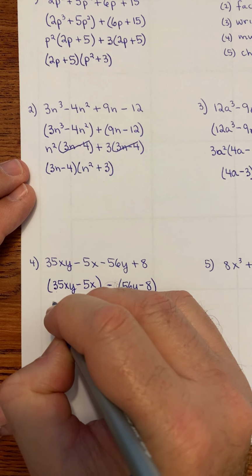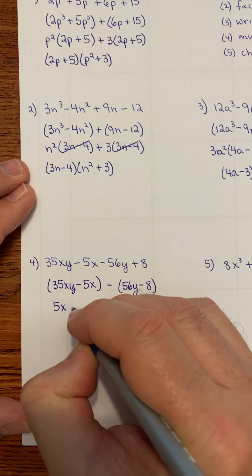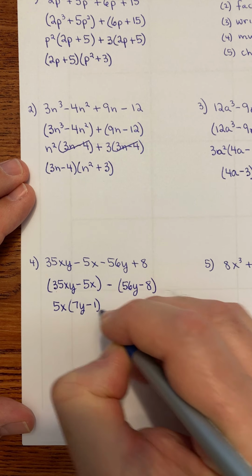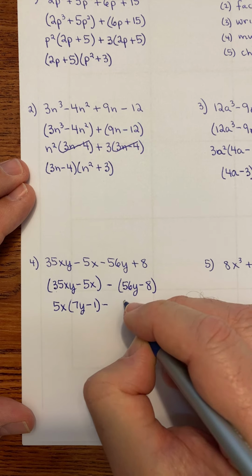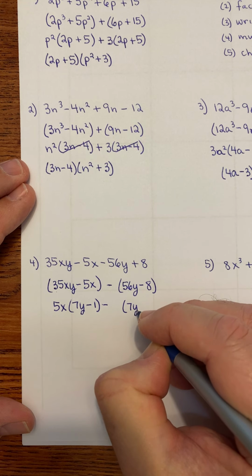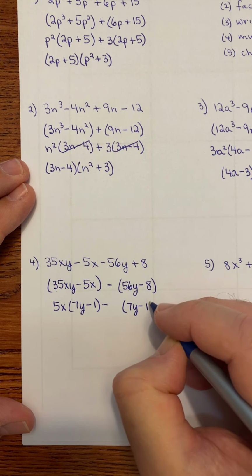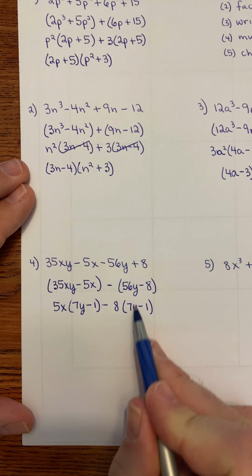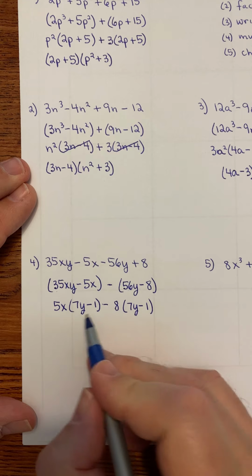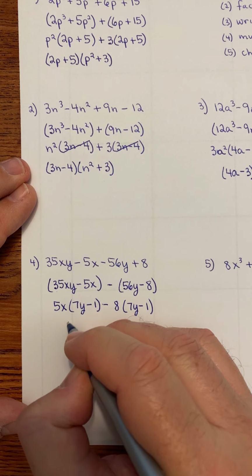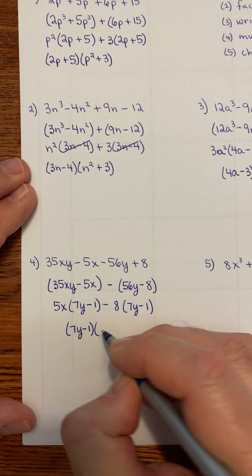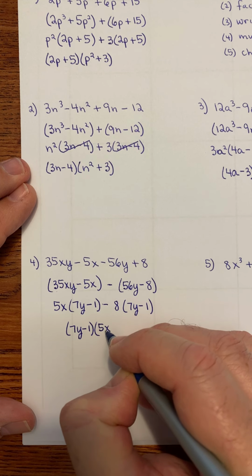Common factor here is 5x. So we're left with 7y minus 1. Well, for this to work, this should be 7y minus 1. The only way to get that is to factor out an 8. 8 times 7 is 56, so yes, that works. Then I have a common factor of 7y minus 1. And what's left, I multiply by 5x minus 8.